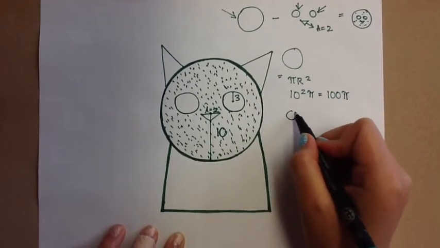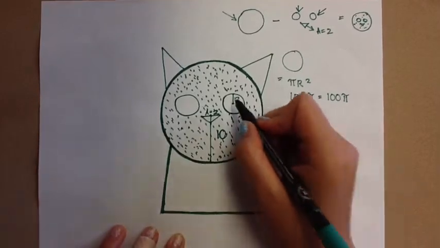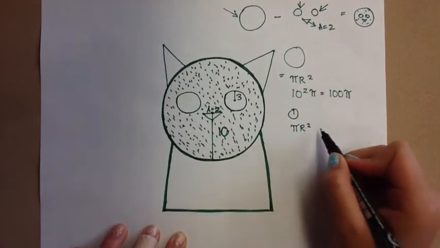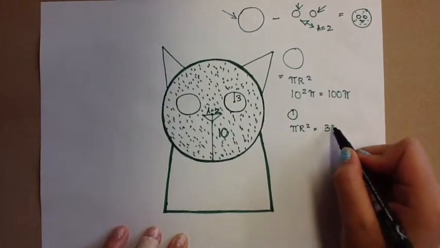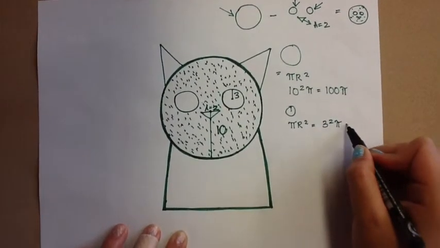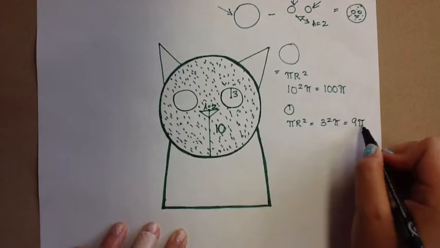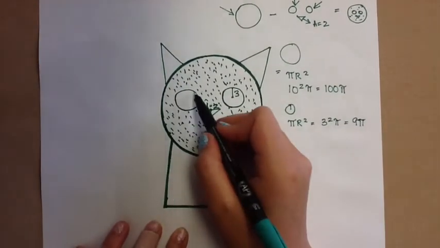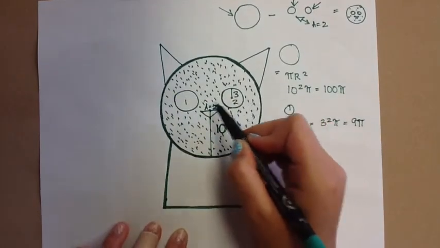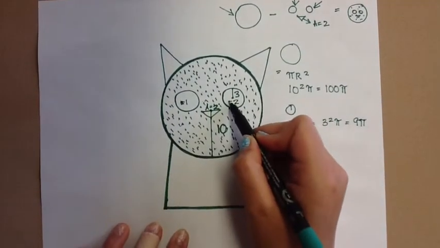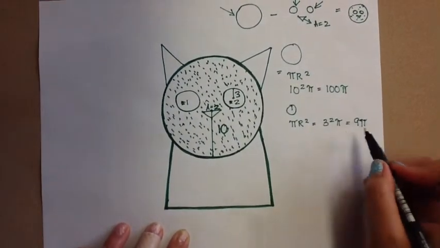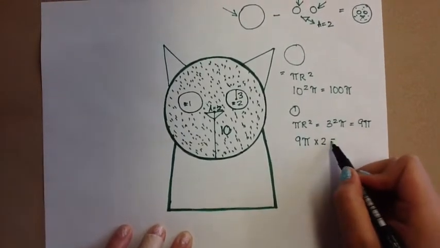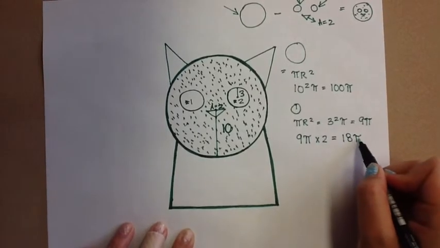Next, we're going to find the areas of the little circles. We're going to find the area of 1. Like the last one, the area formula is pi r squared, and since the radius is 3, we're going to get 9 pi. That was the area of one of them, and since we have 2, we must multiply the answer by 2. And we get 18 pi.